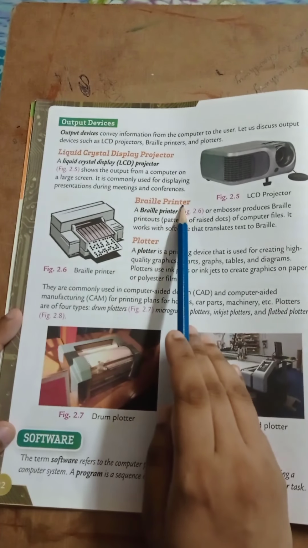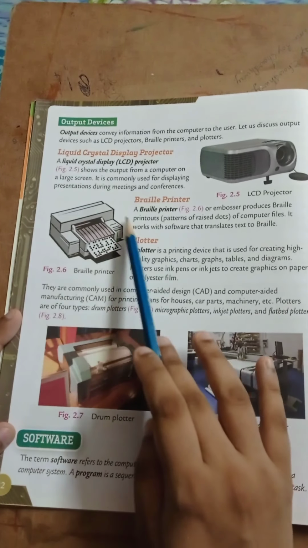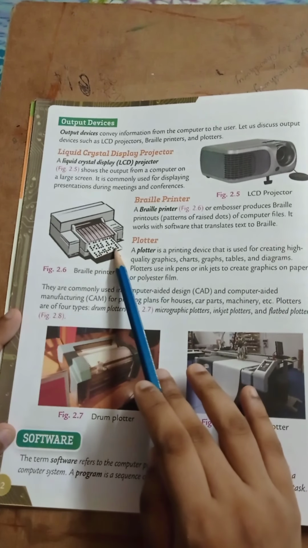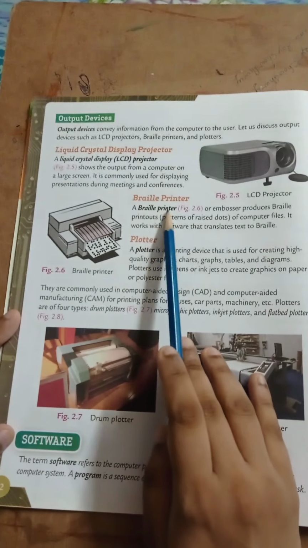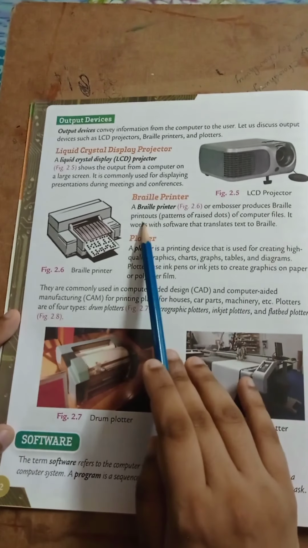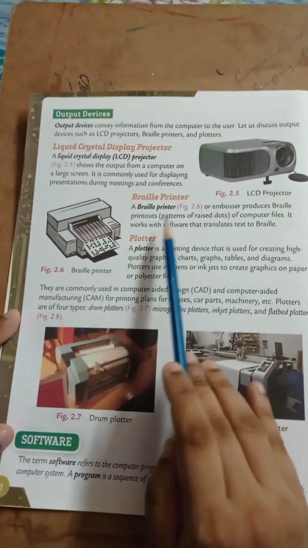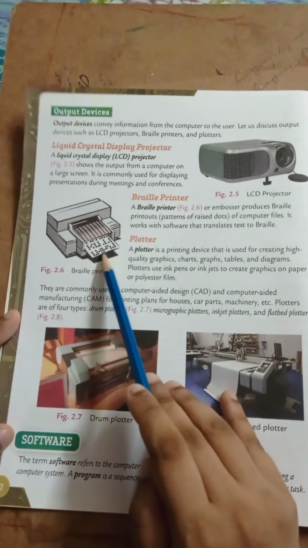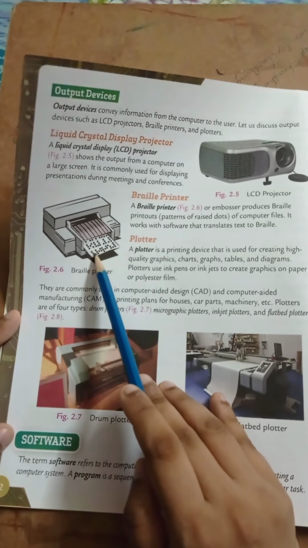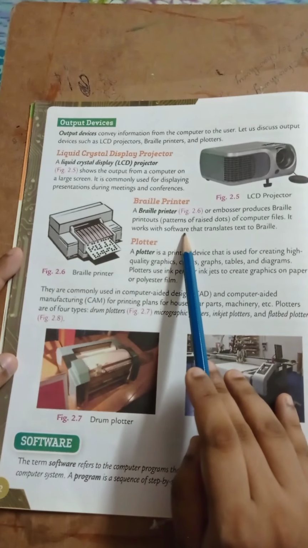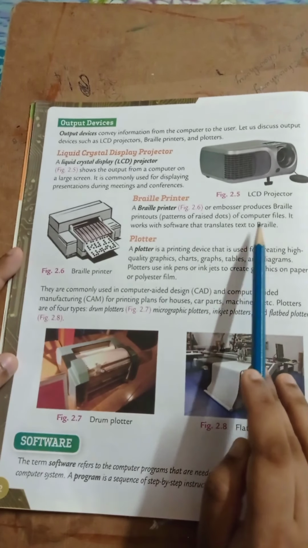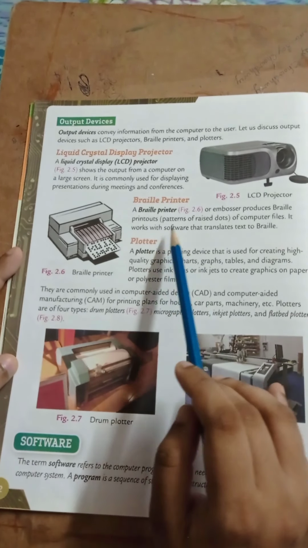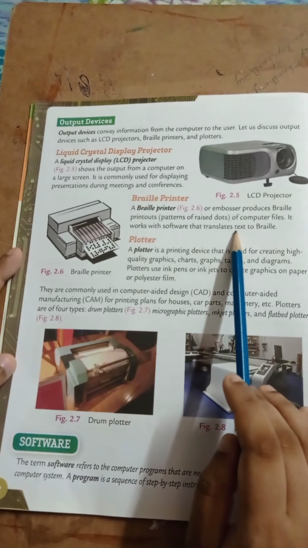Next is braille printer. This is the picture of a braille printer and this is the braille printout. A braille printer produces braille printout. Here braille printout means patterns of raised dots, like here. This is a braille printout. It works with software that translates text to braille. So what is the purpose of braille software? Braille software just translates the text to braille.